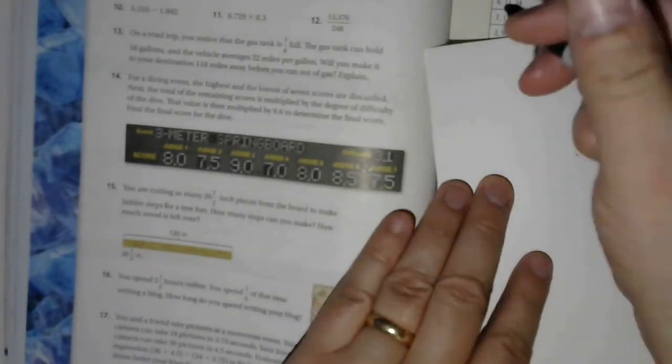Let's take a look at number 17. Guys, I can't believe it. We made it to the last question. This has been a lot of work. Let's take a look at it.